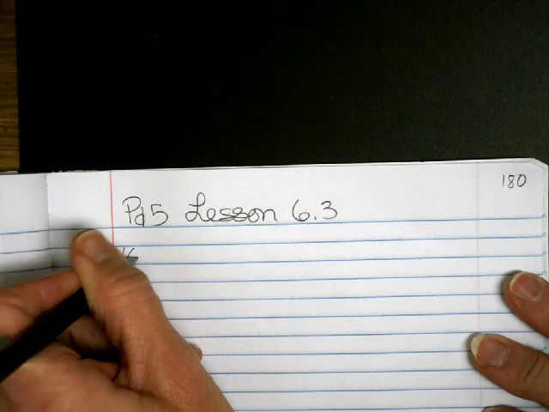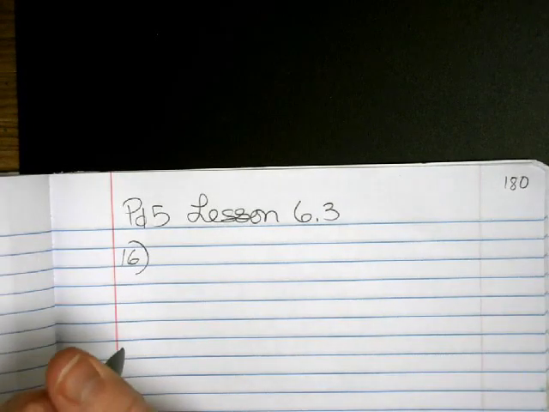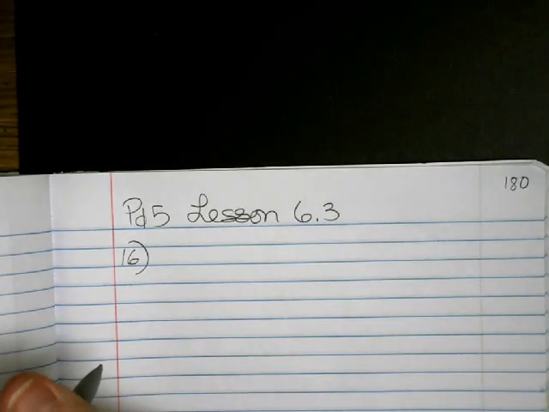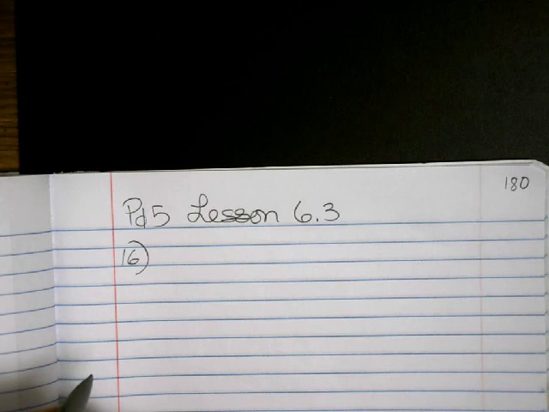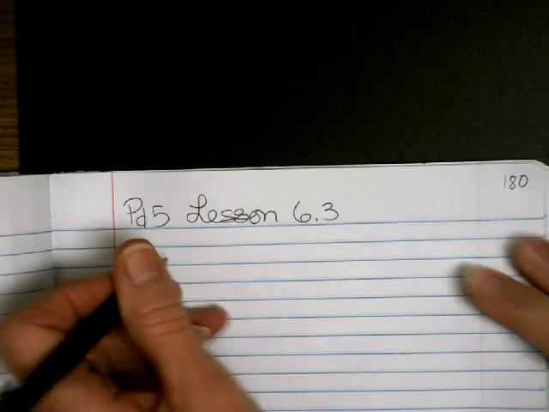Lesson 6.3, number 16. All I have to do is read this problem to find out what term they want me to find, and use my formulas. Use the binomial theorem. All my pages fell apart. I did not have a good stapler in this thing. 14, 13, 16. There he is.